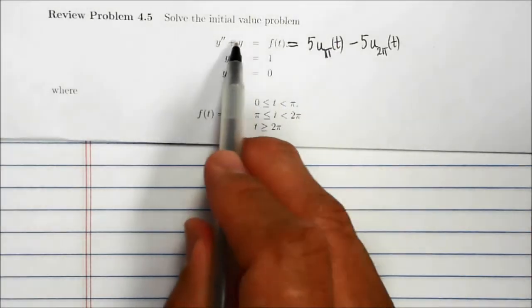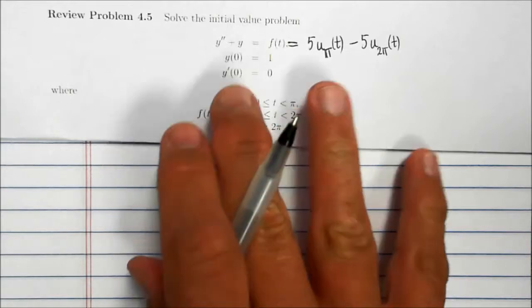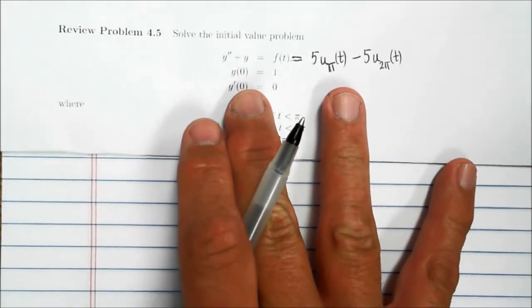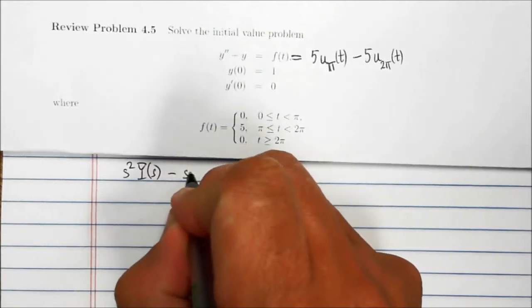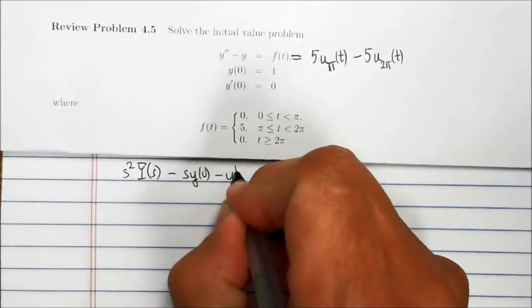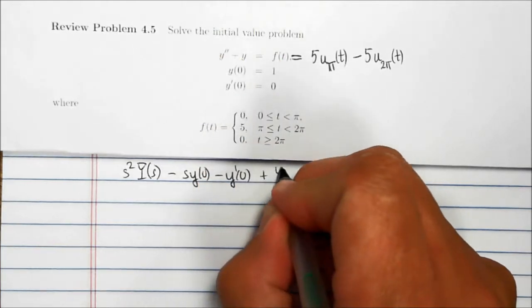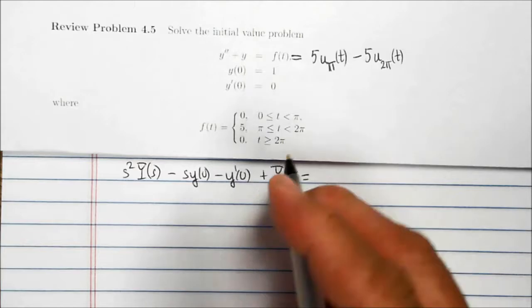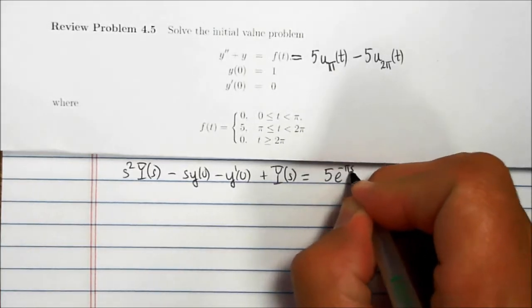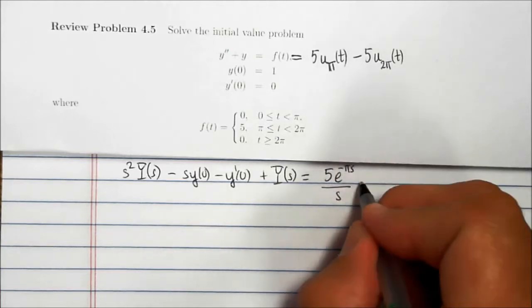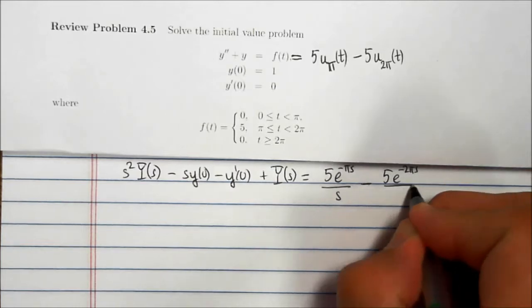So taking the Laplace transform of this top equation, we get s squared y of s minus s times y of 0 minus y prime of 0, the Laplace transform of y double prime, plus the Laplace transform of y equals the Laplace transform of the right-hand side. So 5e to the minus pi s over s minus 5e to the minus 2 pi s over s.